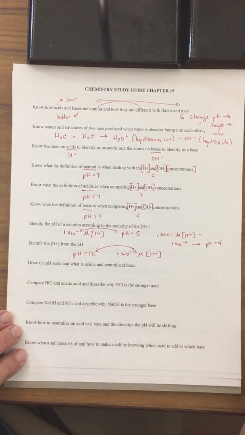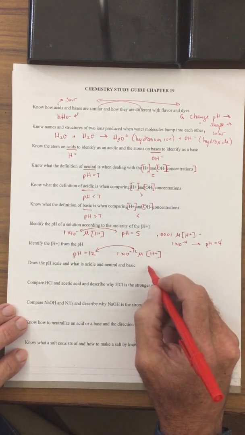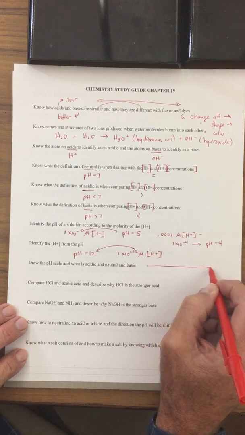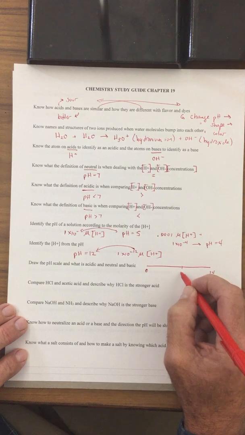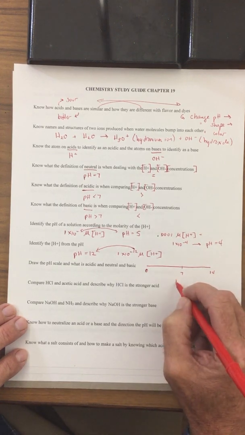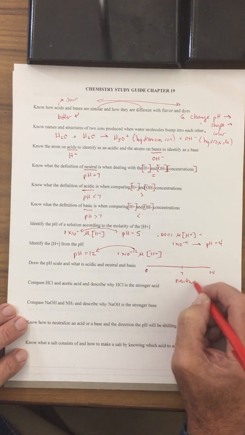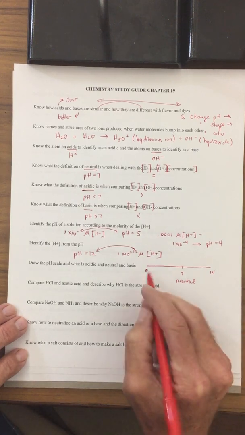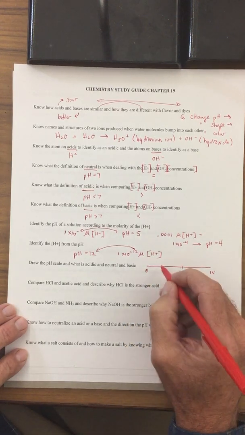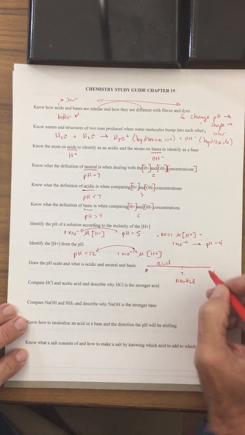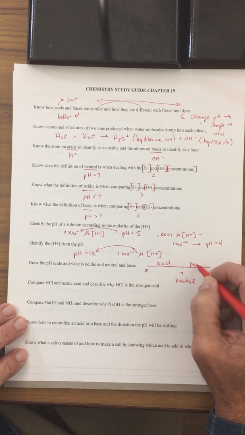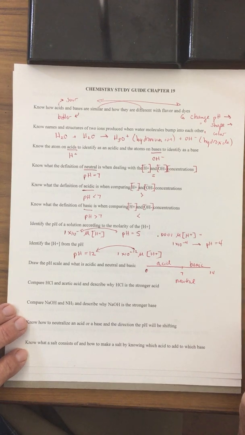So in this case, kind of working backwards. So draw the pH scale. What is acidic and what is neutral and what is basic? Your pH scale ranges between 0 and 14. In the middle is 7, and 7 is going to be your neutral. Anything between 0 and 7, you're going to be acidic. Anything between 7 and 14, you will be basic.